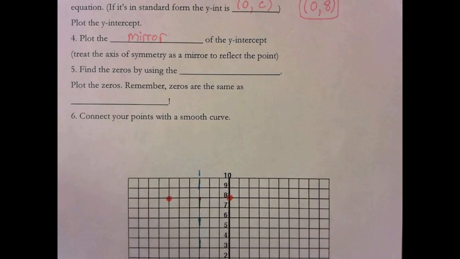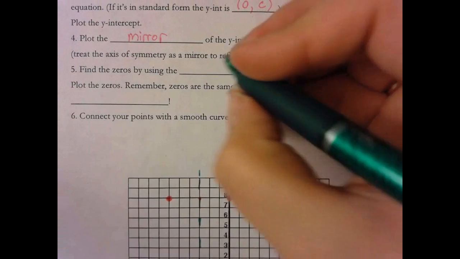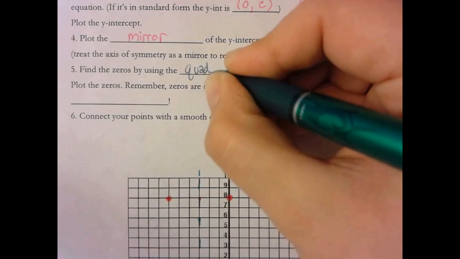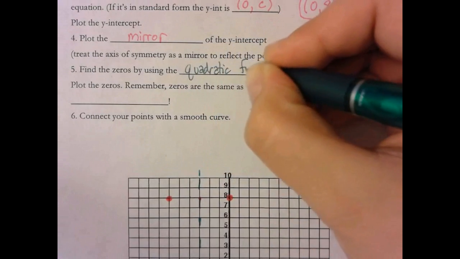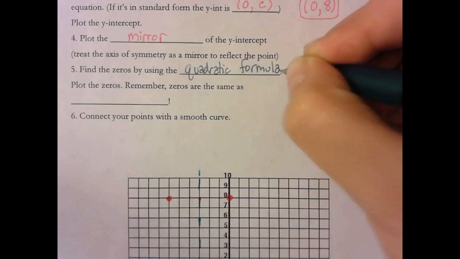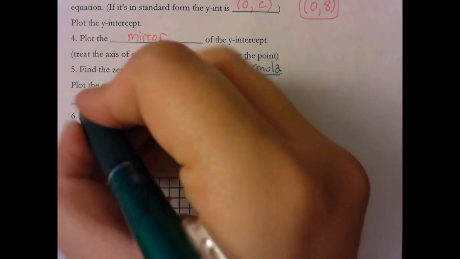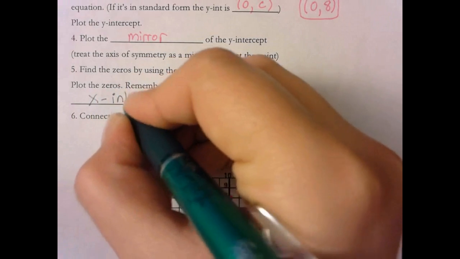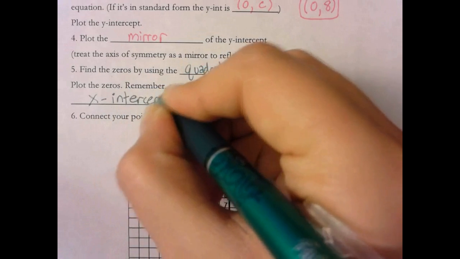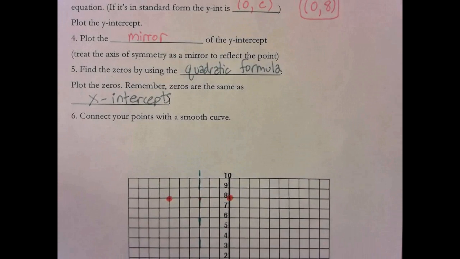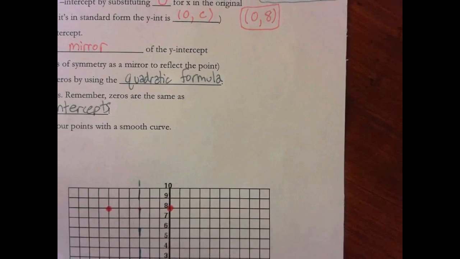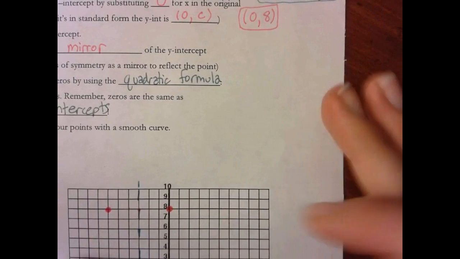It says we need to find our zeros by using the quadratic formula. We hate it so much. I know, it's so awful, but it is also super, super helpful. And a little reminder, zeros means the same thing as roots. It means the same thing as x-intercepts. So let's find those. Do you remember the quadratic formula? If you don't, it's on our little reference sheet.